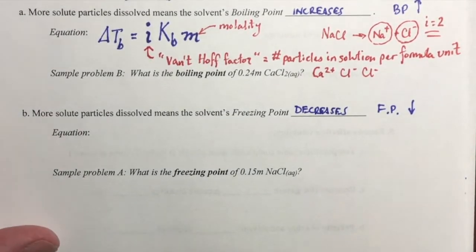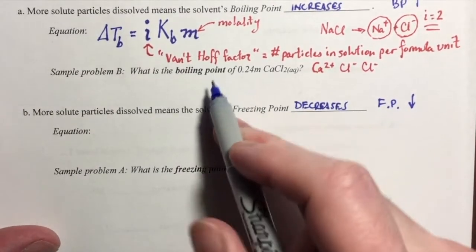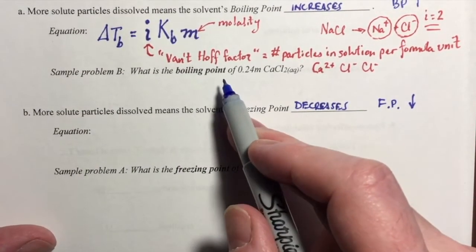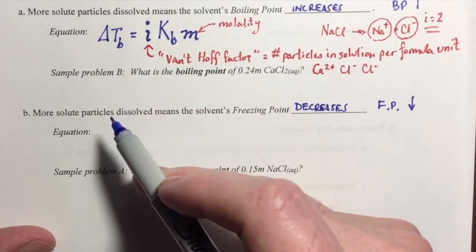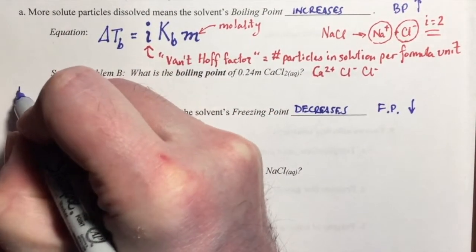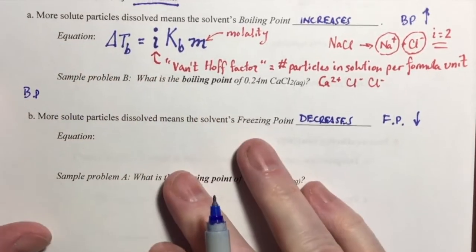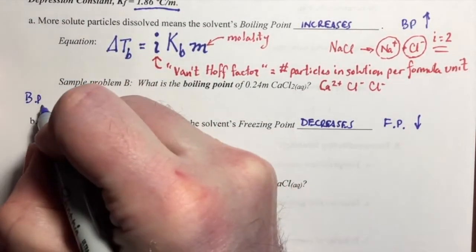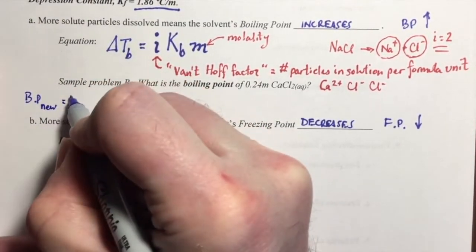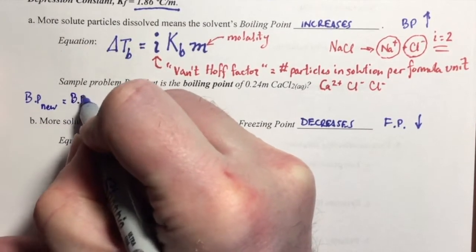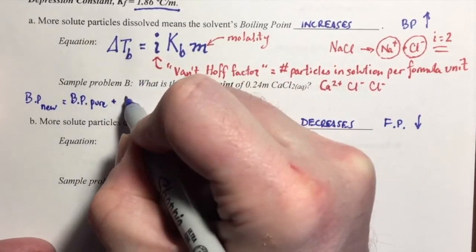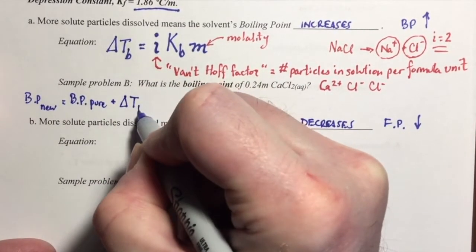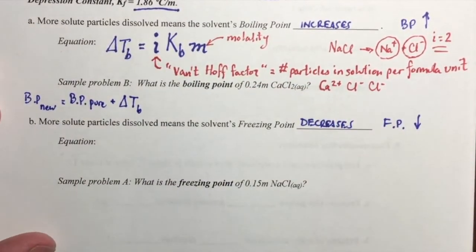Okay, coming back to this problem, what is the boiling point? Well, our boiling point is going to be whatever the original boiling point was plus the change in temperature, right? So the new boiling point equals the boiling point of the pure solvent plus the change in temperature of the boiling point that happens here, right?